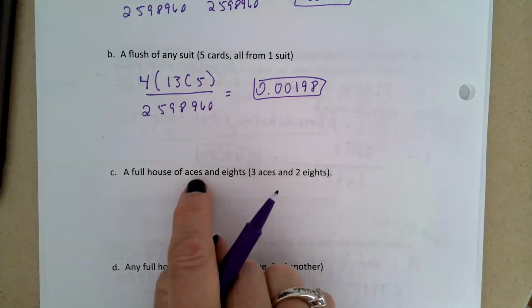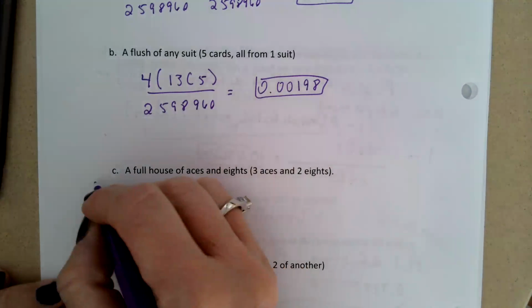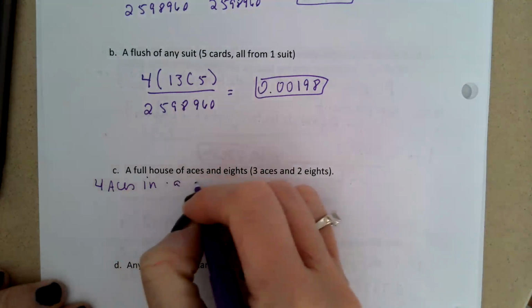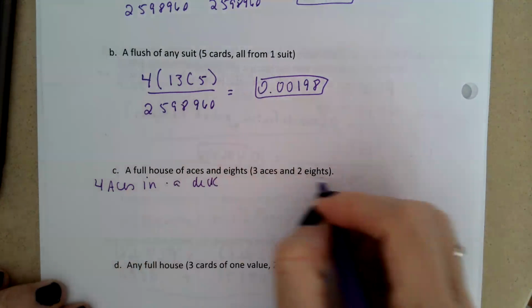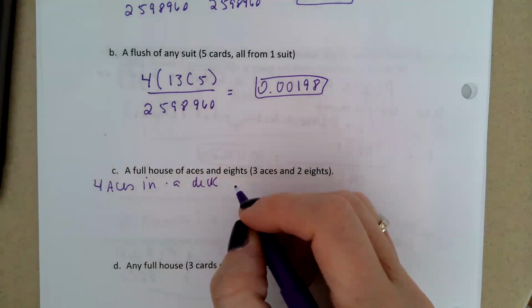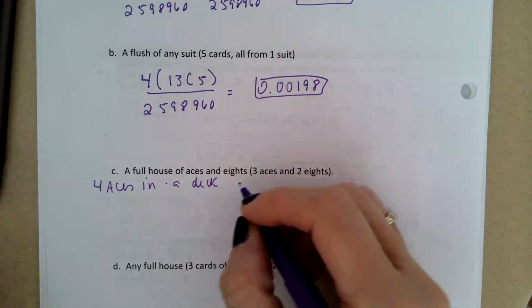We are going to say 3 aces. Well, there's 4 aces in a deck, and there are 4 8s in a deck.